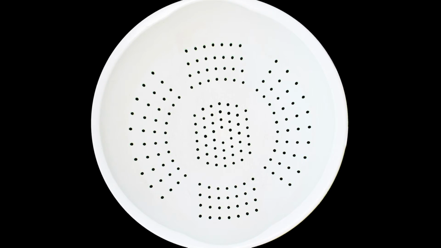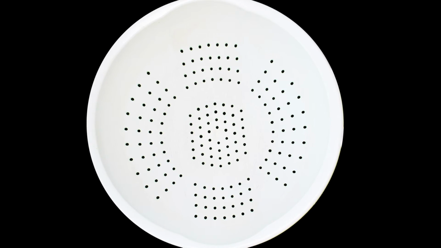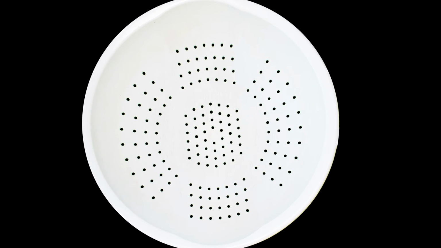This is the cell membrane, which I represented with a colander. I chose this because the cell membrane only allows some things through it, just like a colander only allows liquids through it, but keeps the fruit in.